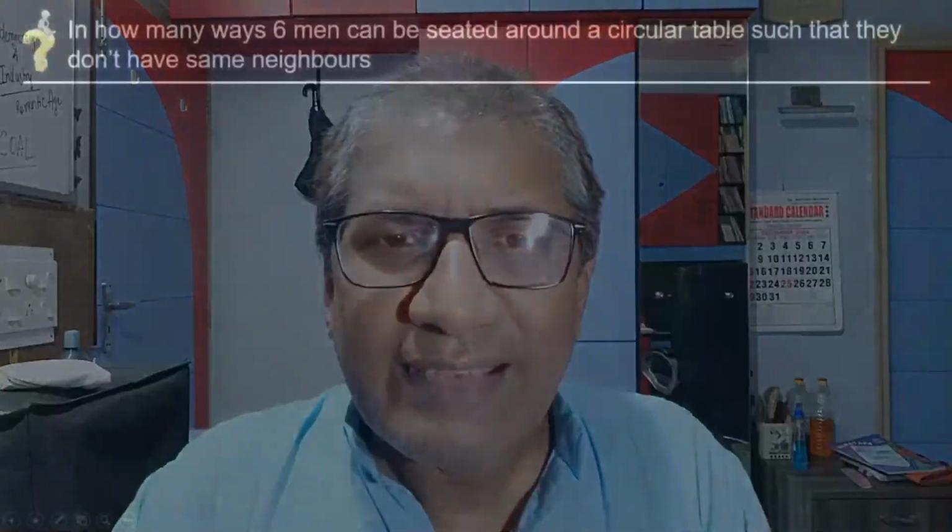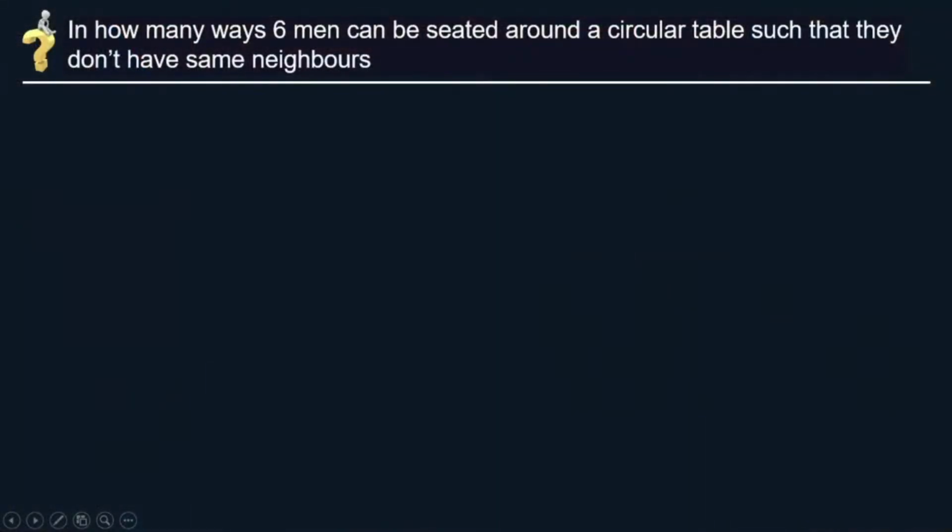One is whether it's a circular arrangement or linear arrangement. And number 2, in case of circular arrangement, whether the clockwise and anti-clockwise arrangements are same or distinct. That only you have to understand. Now they have said in this question that 6 men are seated around a circular table such that they don't have the same neighbor.